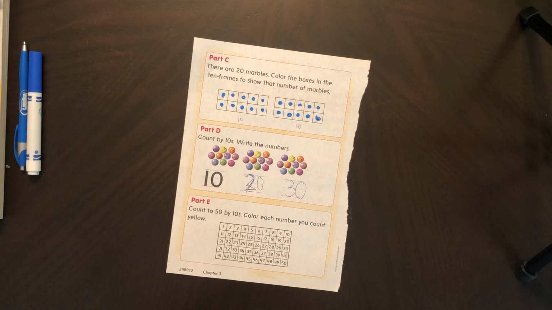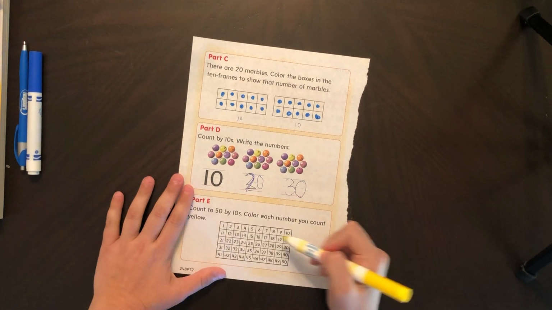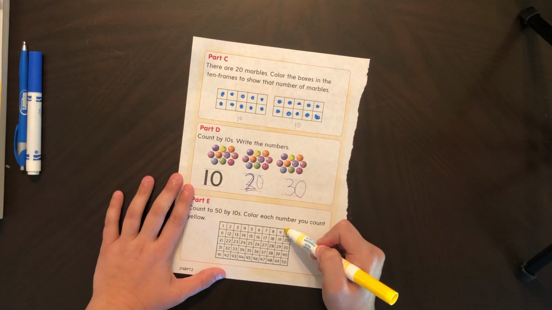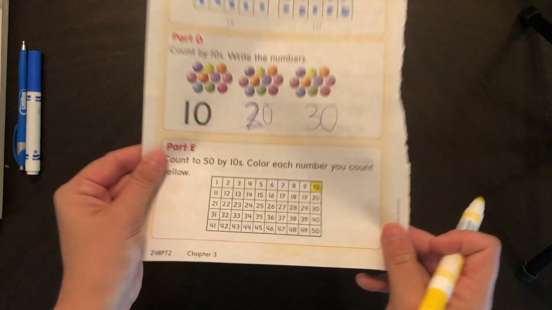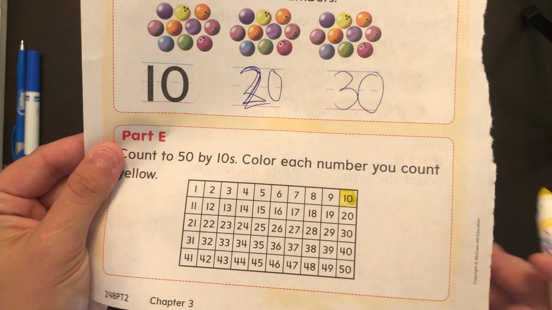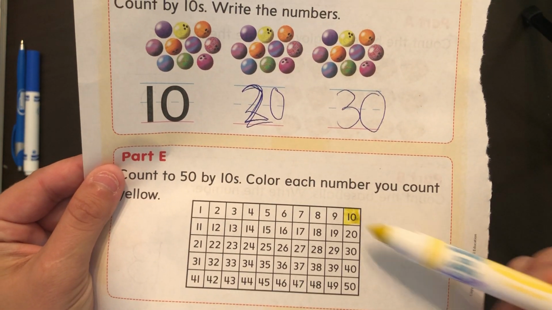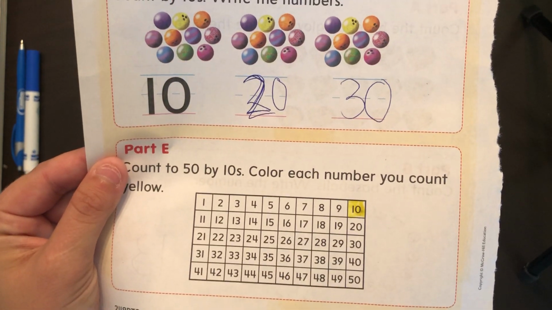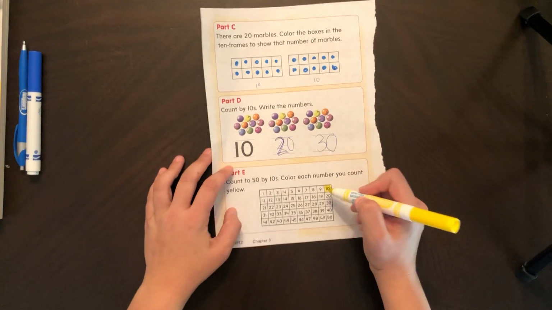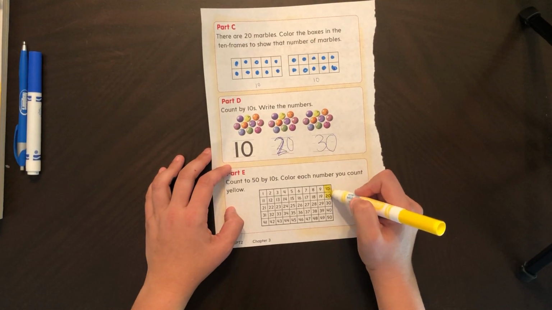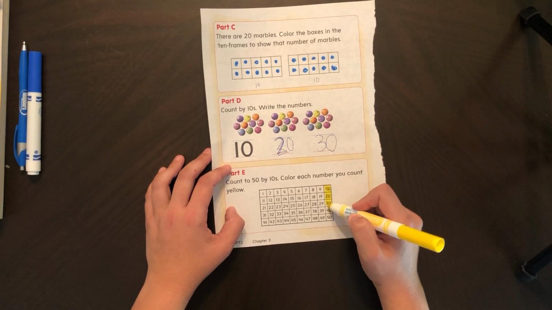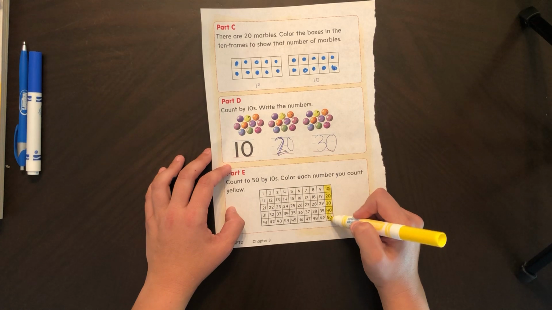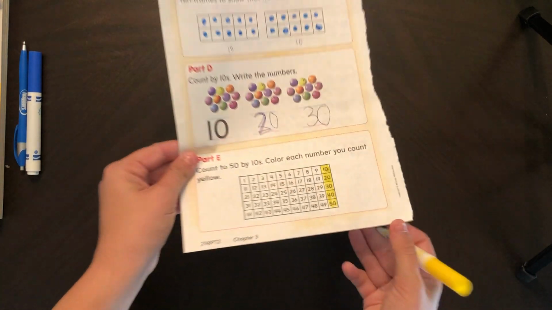All right, so when we're counting by tens, the first number we count is the number 10, which is all the way right here at the end of this line. Let me pull it up so you guys can see it a little closer. Okay, so when we're counting by tens, what number comes after 10? 20, 10, 20, 30, 40, 50. Look at that.